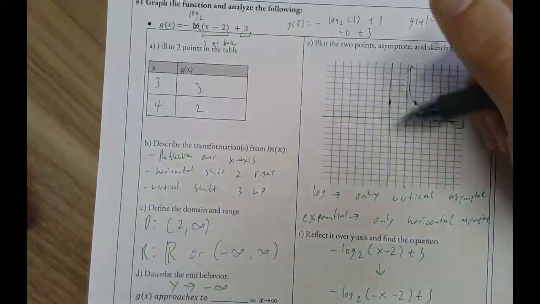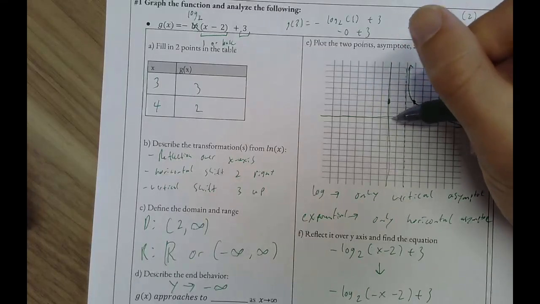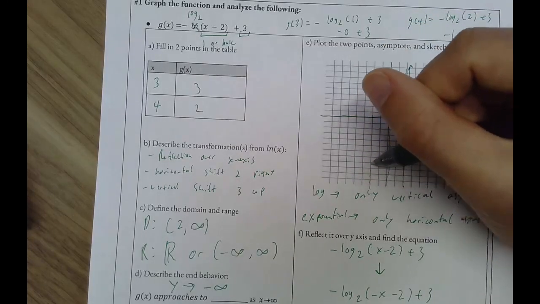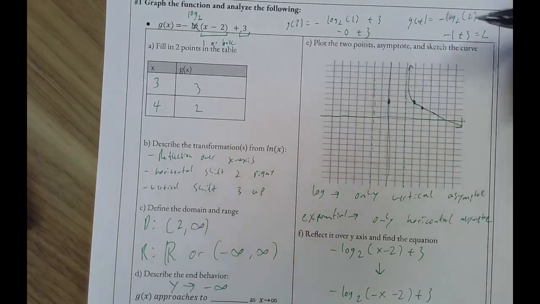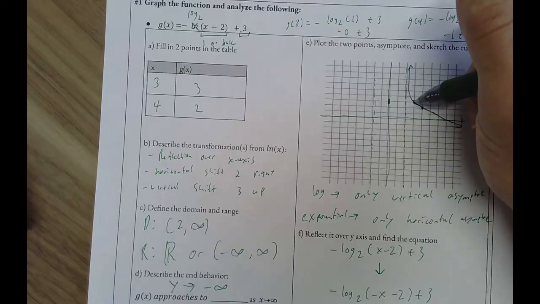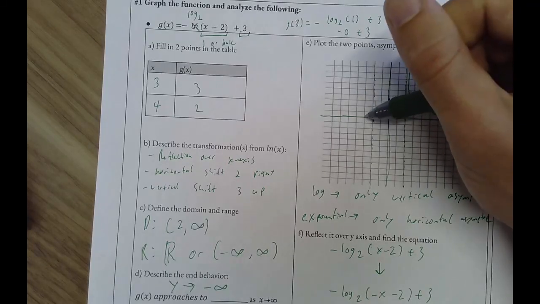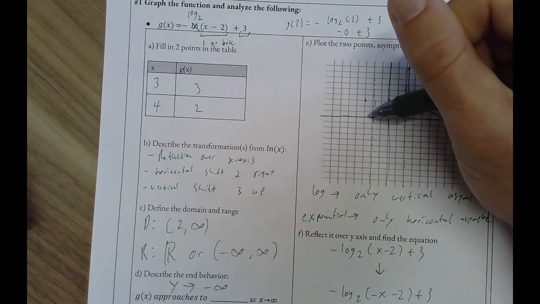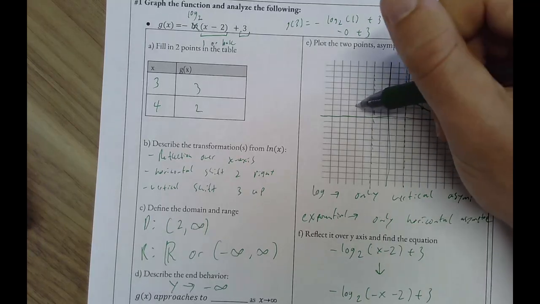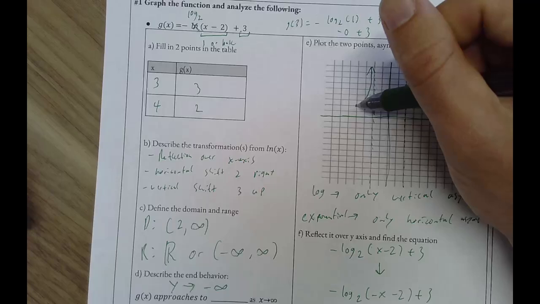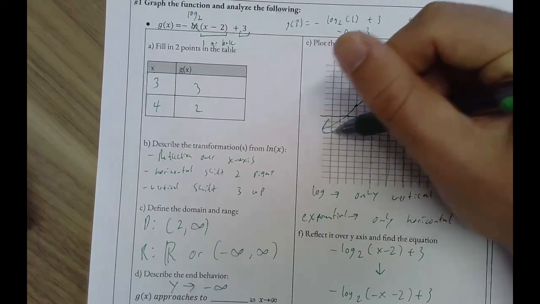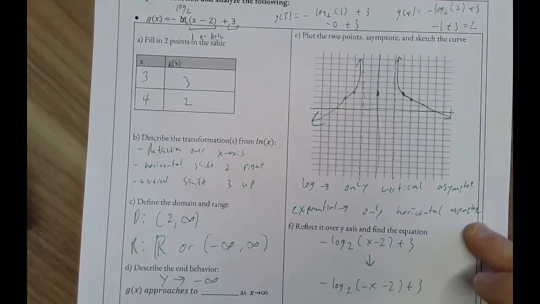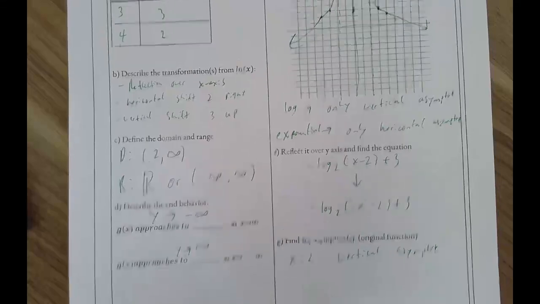So we can just draw that reflection. Now my vertical asymptote will be at negative 2. This will be at negative 3, 3, and negative 4, 2. So it's just going to mirror it like that. Okay? Roughly. All right, that's page 1.